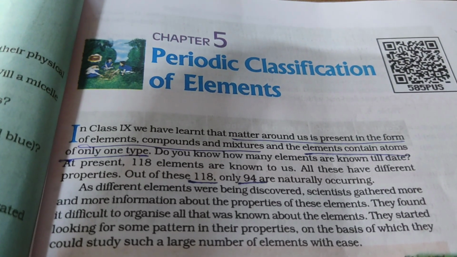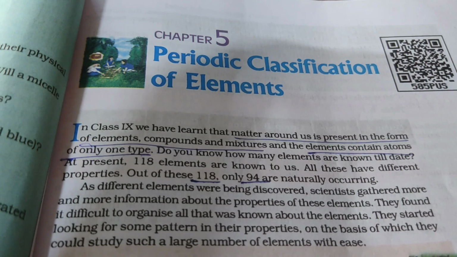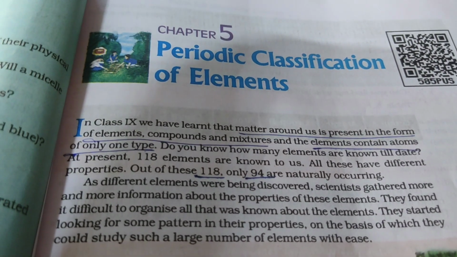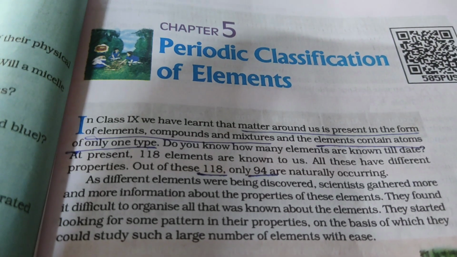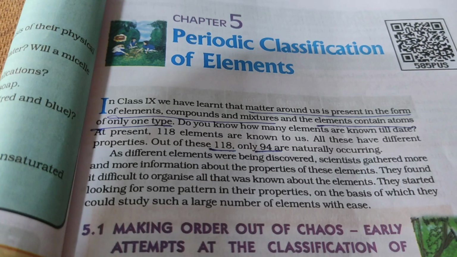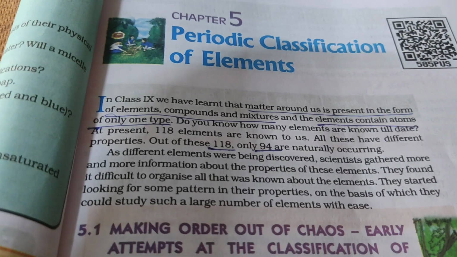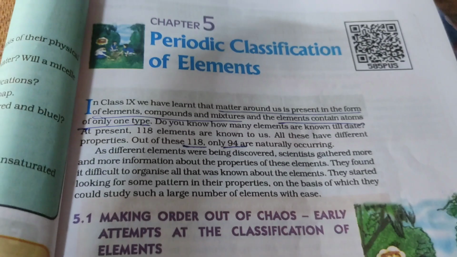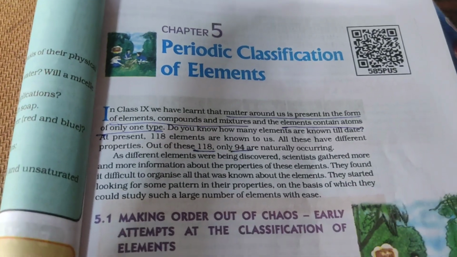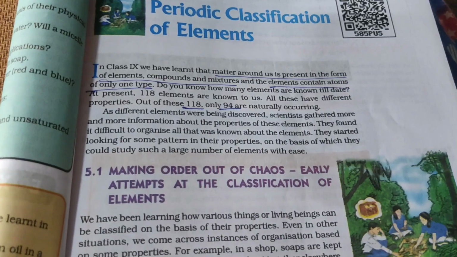Compounds have many elements combined in a different ratio, and mixtures are a group of elements combined. We know that there are 118 elements around us. Out of that, 94 are naturally occurring elements. So why do we have to arrange these elements in an order?